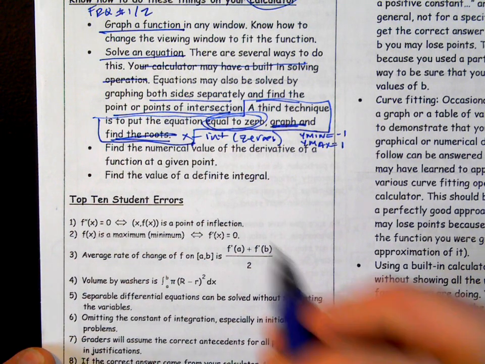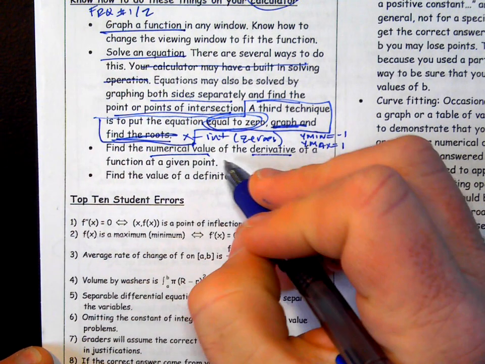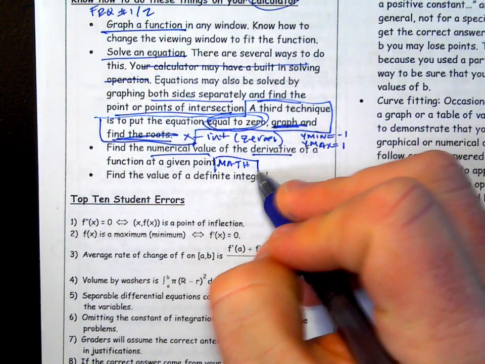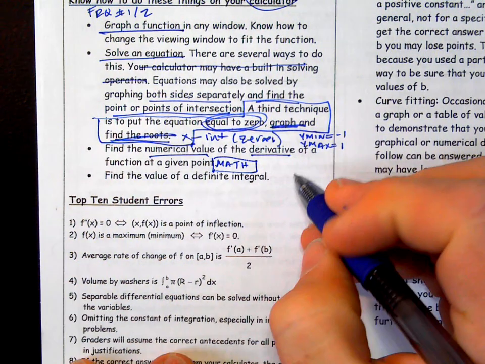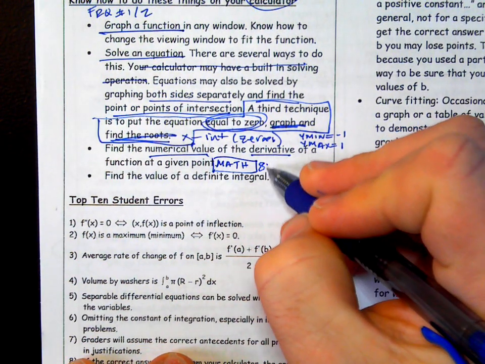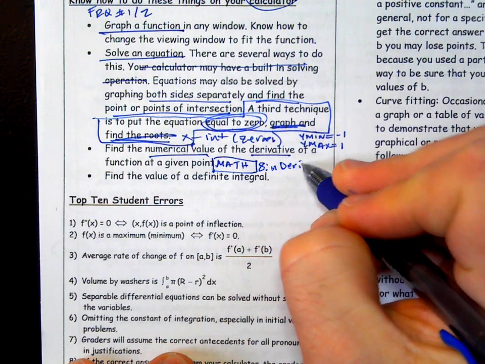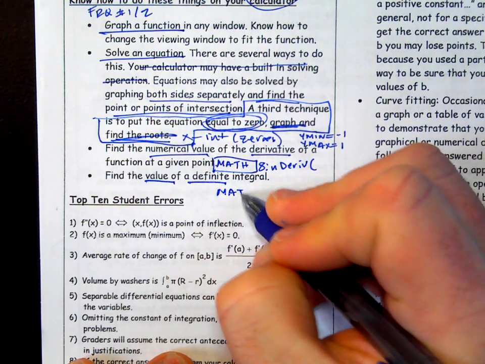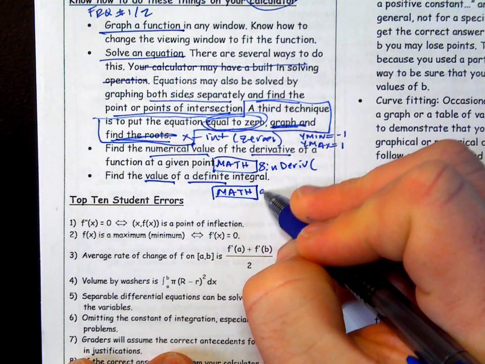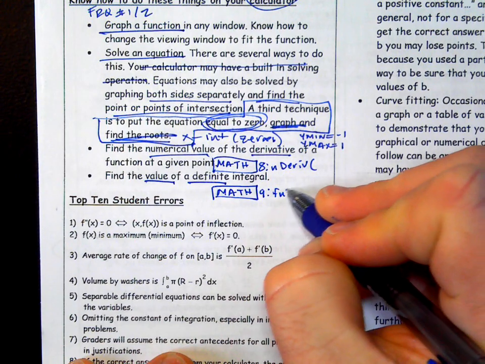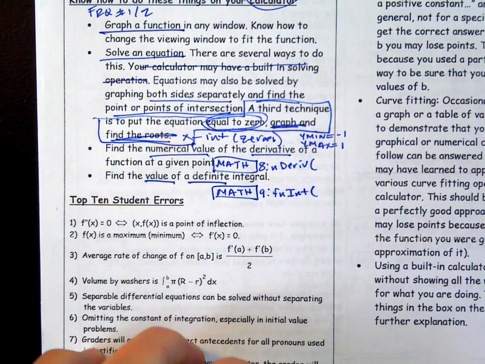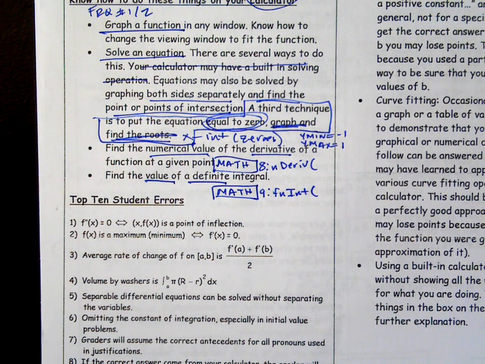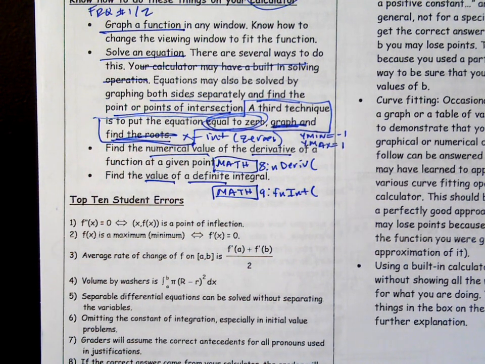You need to be able to find the numerical value of a derivative. That's Math 8. You can do it from the graphing screen, but Math 8 in Derive is my favorite way of doing it from the home screen. And you need to find the value of a definite integral. That is Math 9, fnInt, from the home screen. You can find integrals on the graph screen, but it takes a while, and you can only do one curve at a time. On the home screen, you can do multiple derivatives and multiple integrals all in one string of commands.